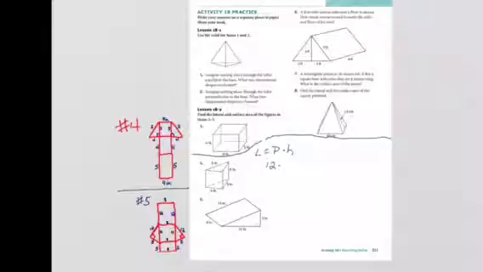The height is the distance between the two bases, so it is 4 inches. Now we multiply 12 times 4, and we get 48. So the lateral area equals 48 inches squared.